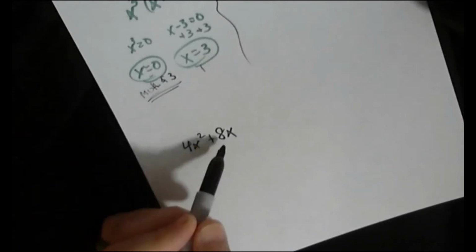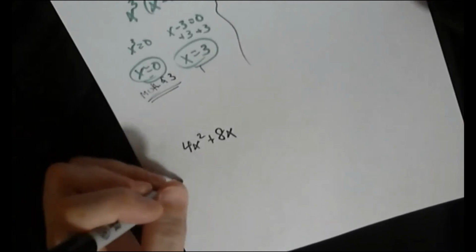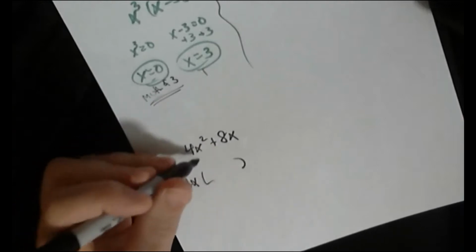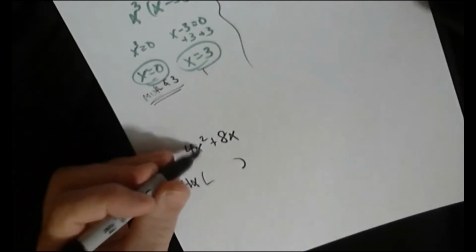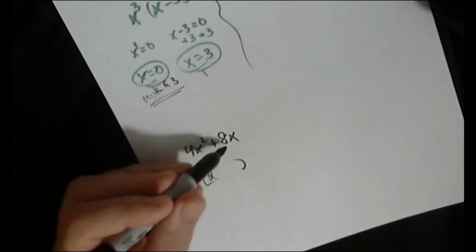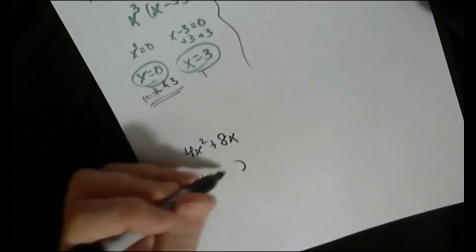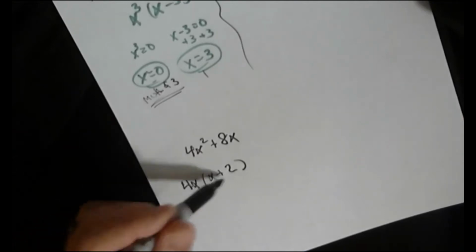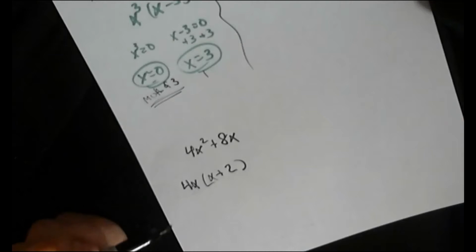So looking at 4x squared and 8x, those are both divisible by 4x. So if I divide that out, 4x squared divided by 4x is just x. 8x divided by 4x is 2. So my factors are 4x and x plus 2.